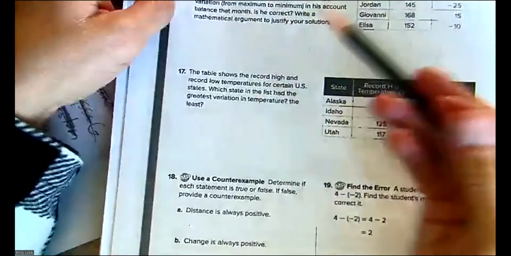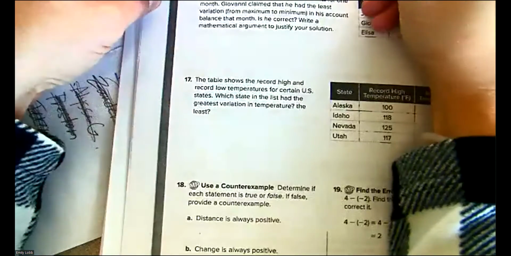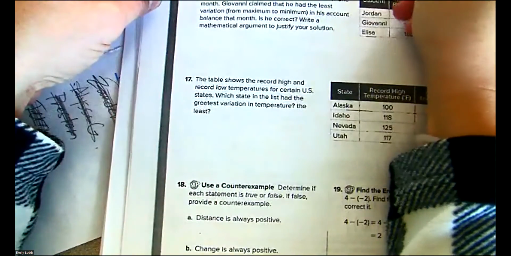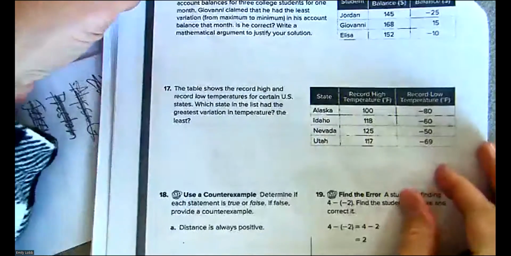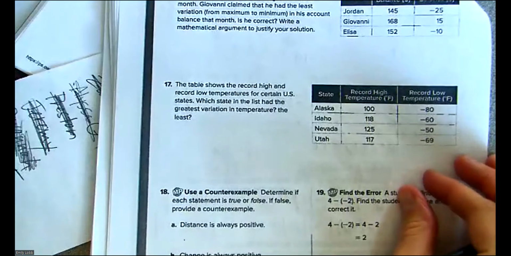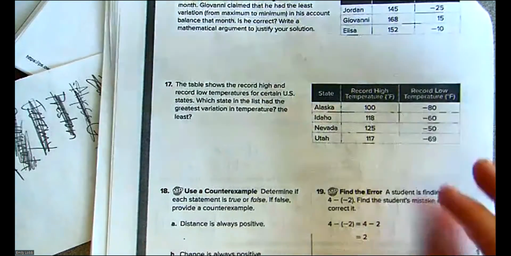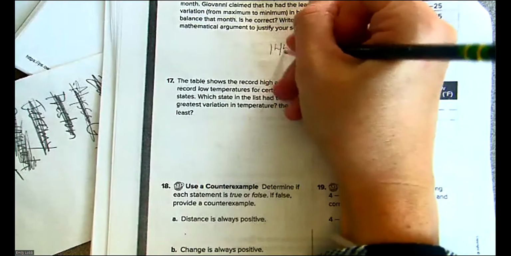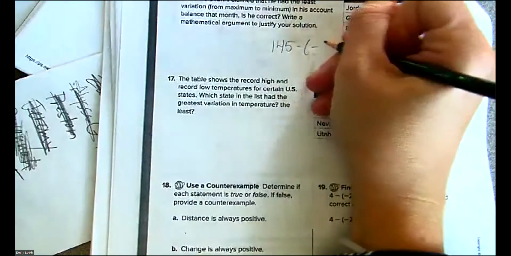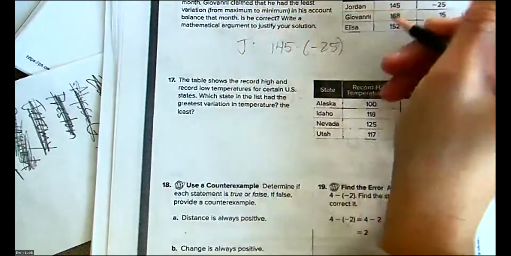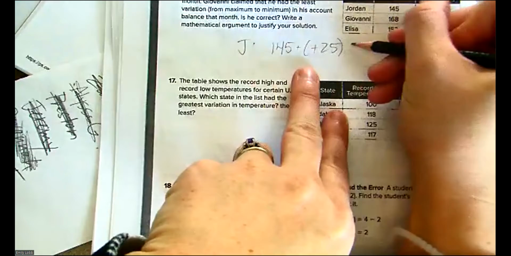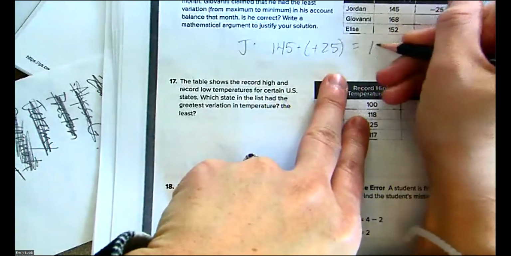I think these are very similar. The table shows the max and min. Remember, we took max minus the min. So 145 minus a negative 25 for Jordan. Good, keep, switch, switch. So we would really be adding these. So is that 170?